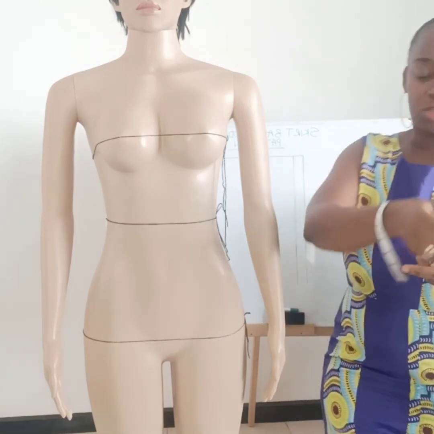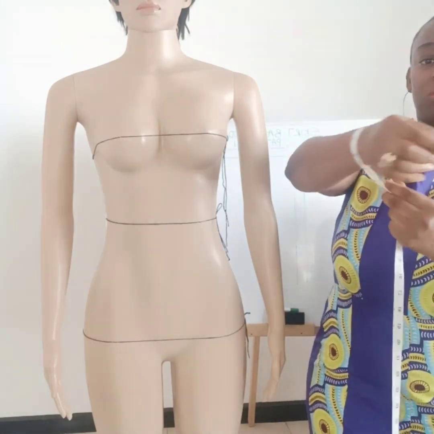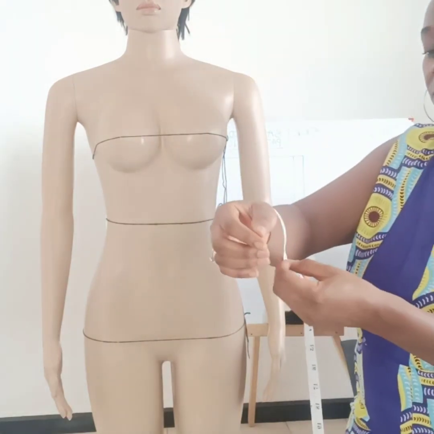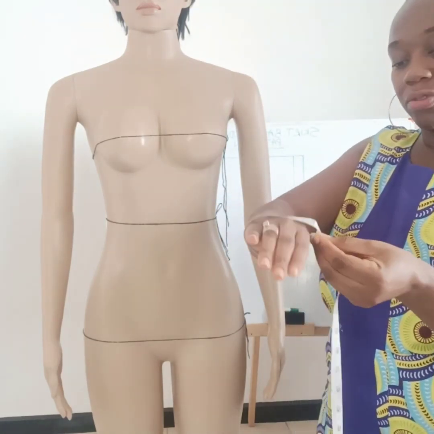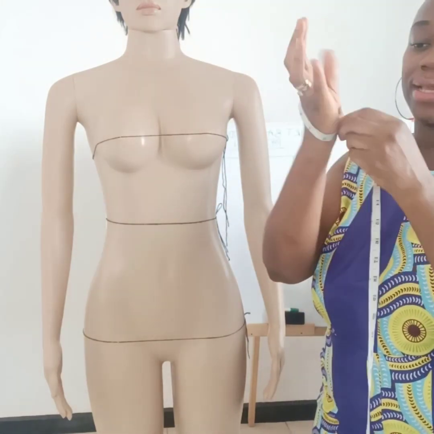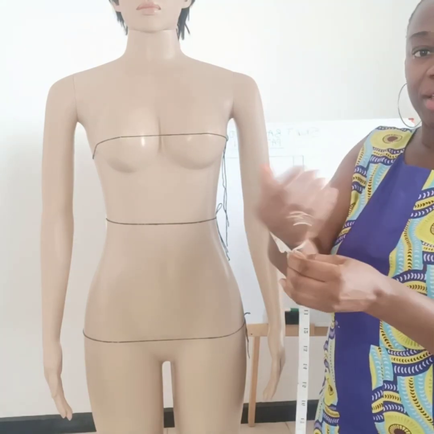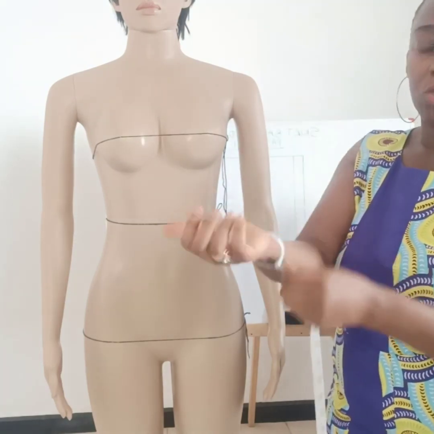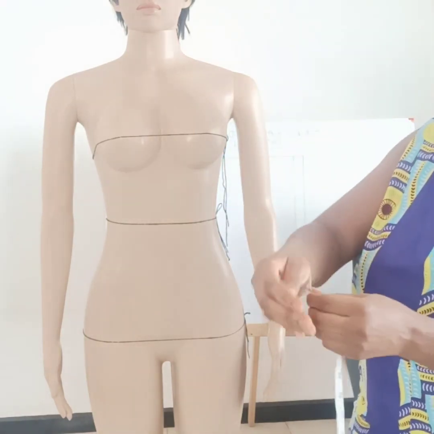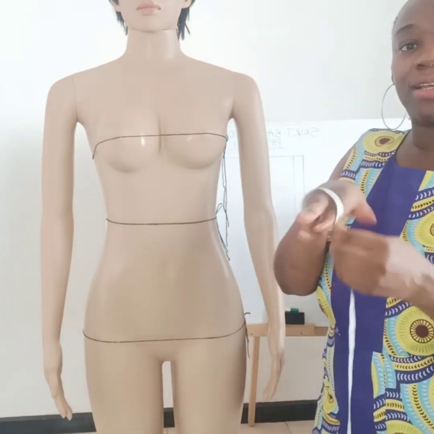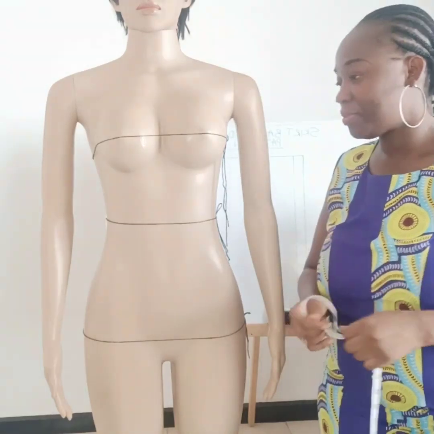Okay, you place your tape such that the hand can slip out of the tape. You don't want it too tight that the hand cannot go through. Like this now, it's too tight, my hand cannot come out. So you take your measurement such that your hand can come out of the tape. That is how you know that it is okay.